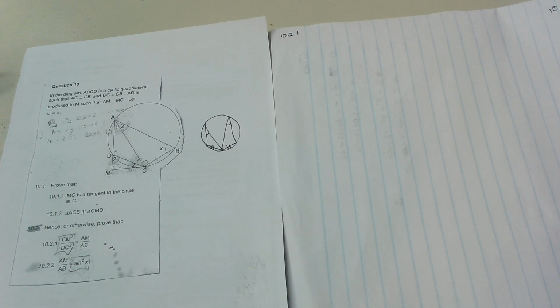AM over AB. So how can I actually do this question? If you want to pause the video and try this one, you can, but I know this one is a little bit tricky. I wouldn't blame you if you don't get it. CM squared over DC squared is equal to AM over AB. What does that tell me? How can I prove that something is a square and another one is not?